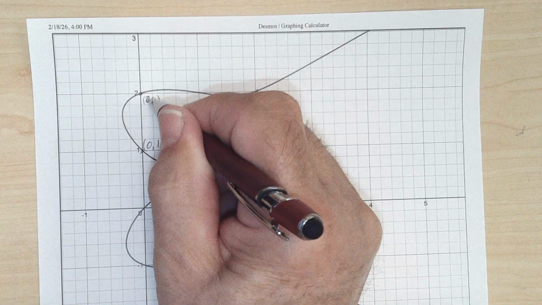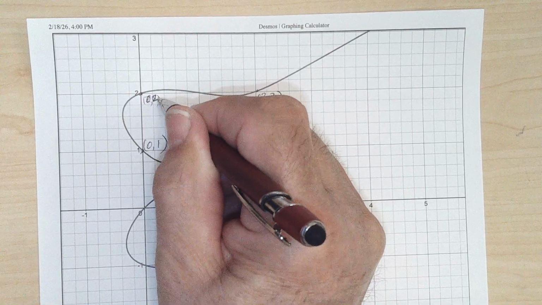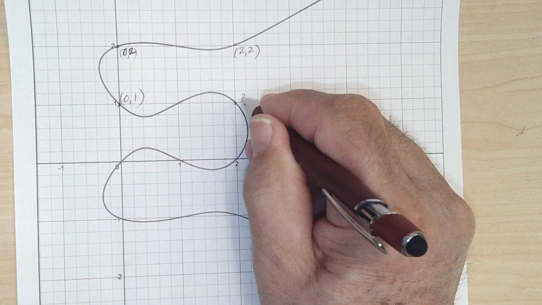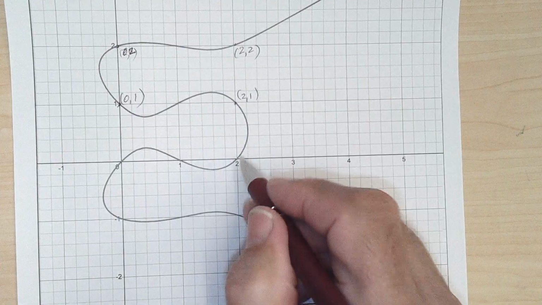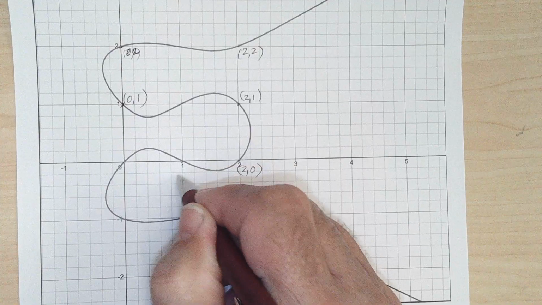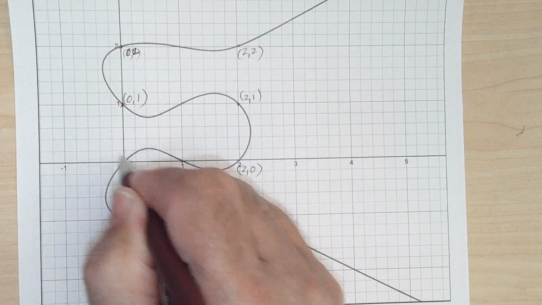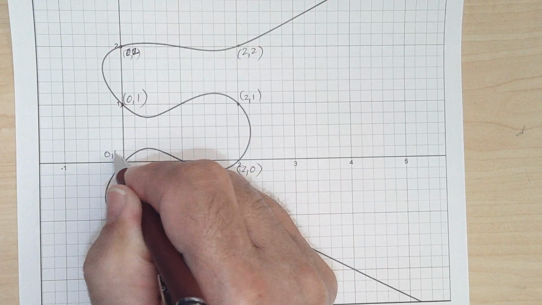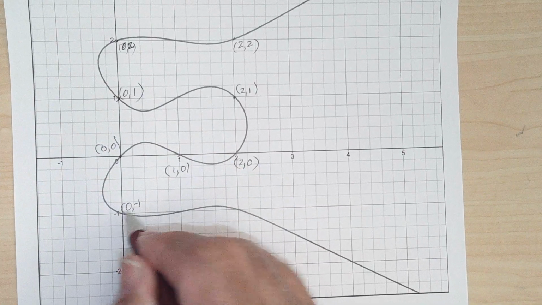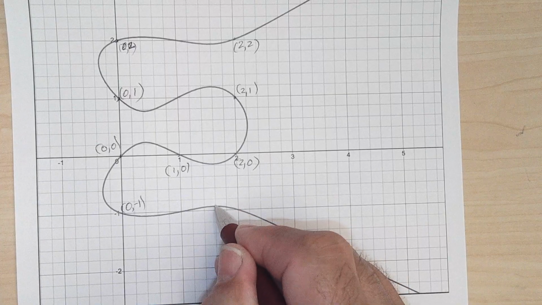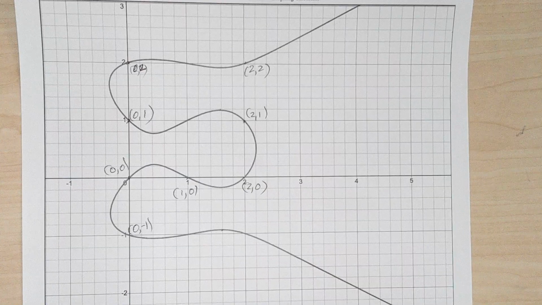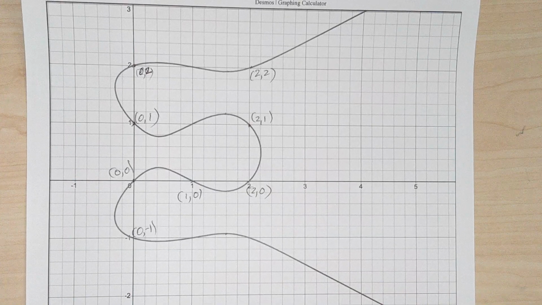Oh, this would have been 0, 2. I said that wrong. This goes through 2, 1, and 2, 0, and 1, 0, and 0, 0, and 0, negative 1, and looks like it goes through a nice place there, there, there, there. I could find the slope at all those different tangent lines.